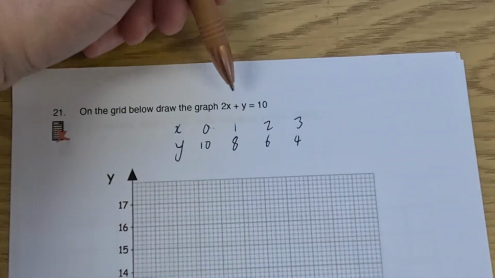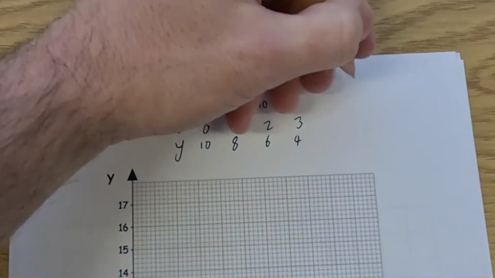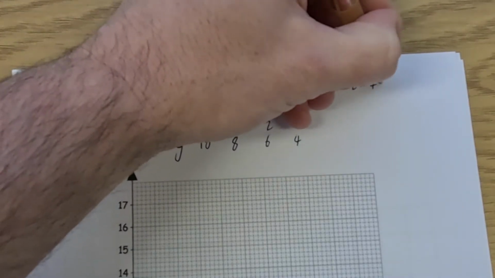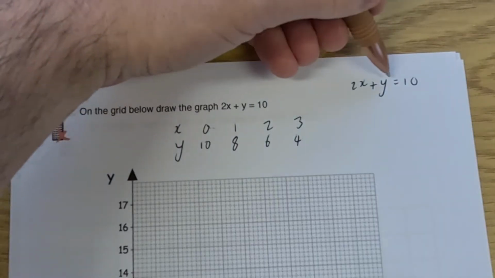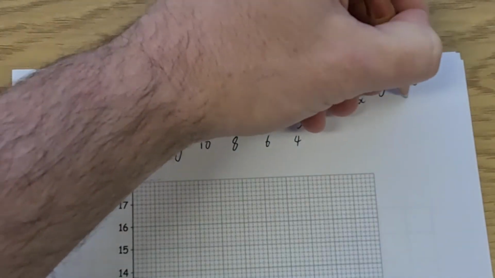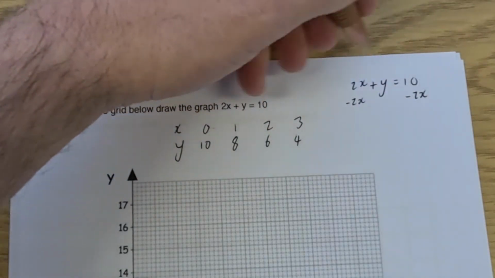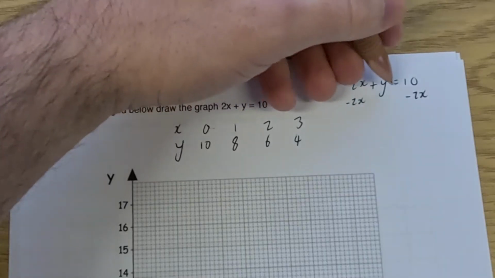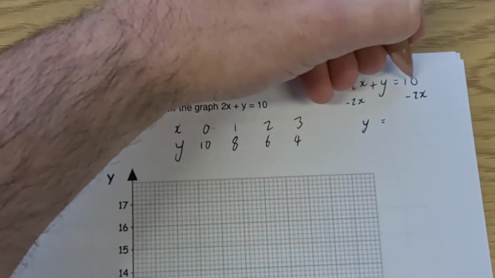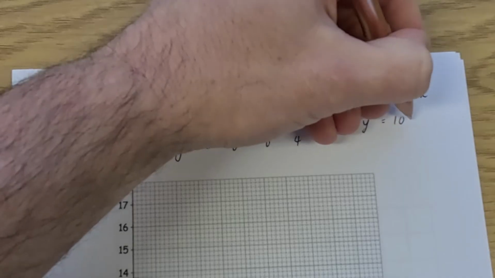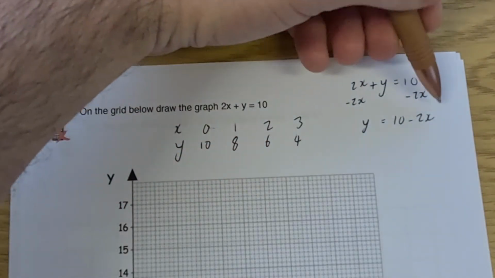Another approach would be, here we've got 2x plus y equals 10. We can make y the subject by taking away 2x from both sides of the equation. On the left-hand side, we're taking away 2x to get rid of the 2x, so we'd just be left with y. And on the right-hand side, we have 10 take away 2x. And then we could do the xy table for this.